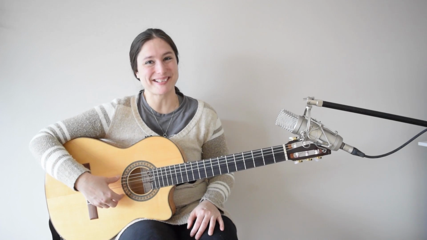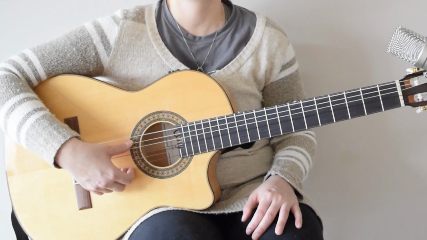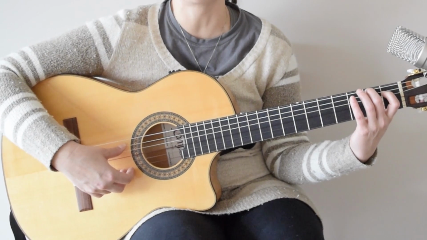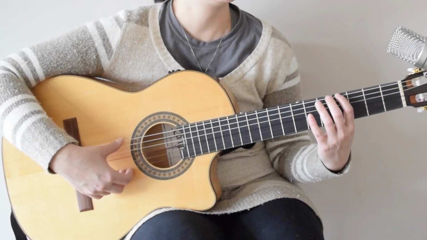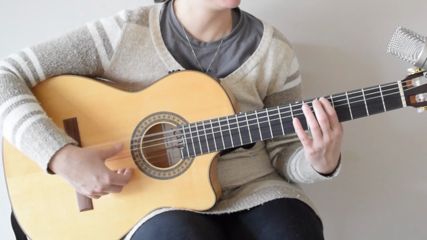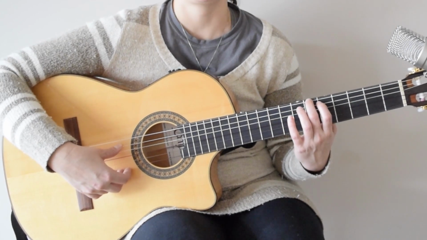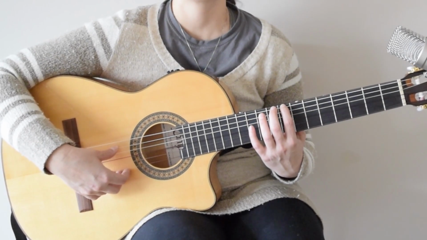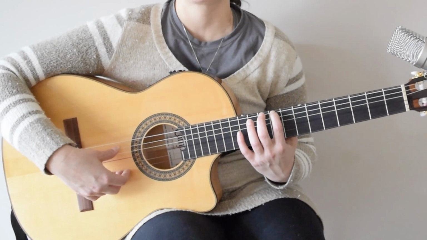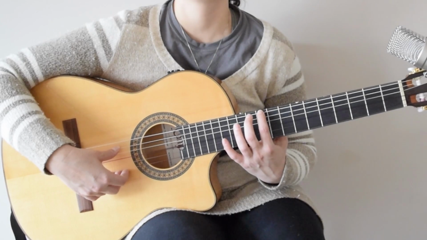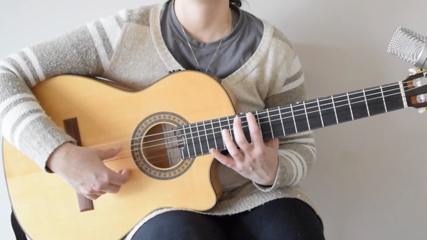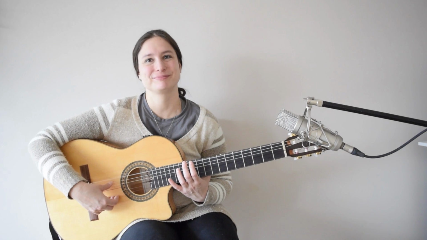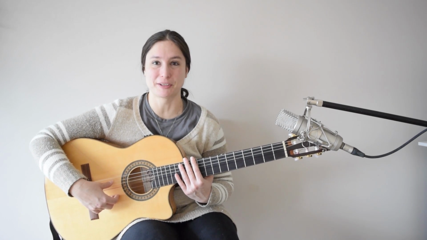So the sequence of the notes on the E string are E, F, F sharp or G flat, G, G sharp or A flat, A, A sharp or B flat, B, C, C sharp or D flat, D, D sharp or E flat, and we arrive to the E. So this is one octave.